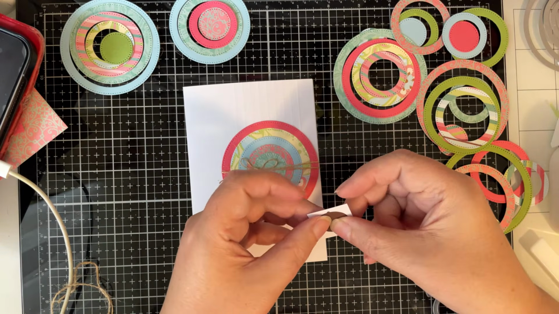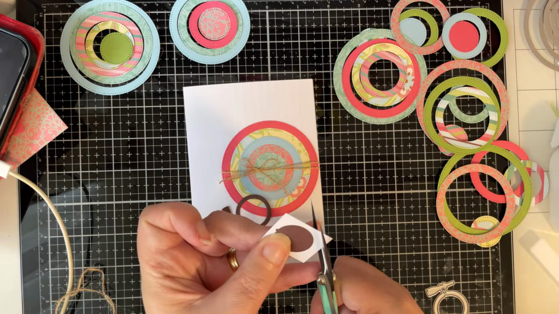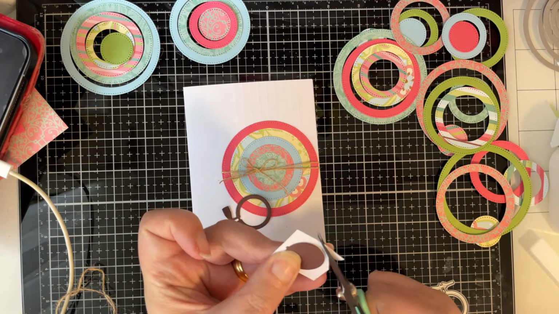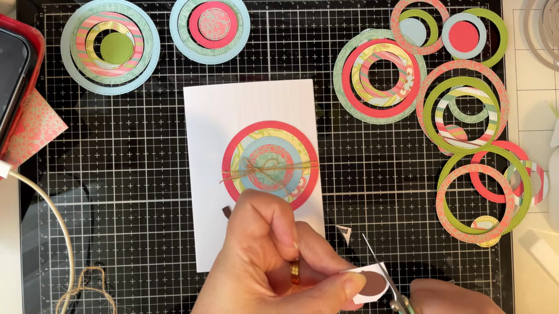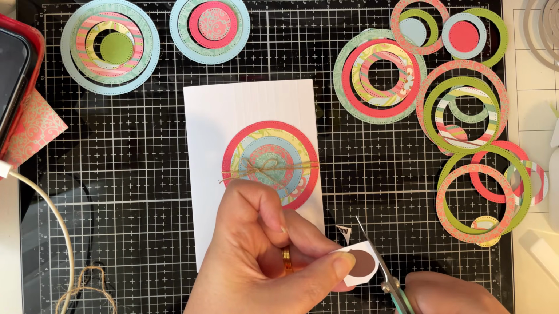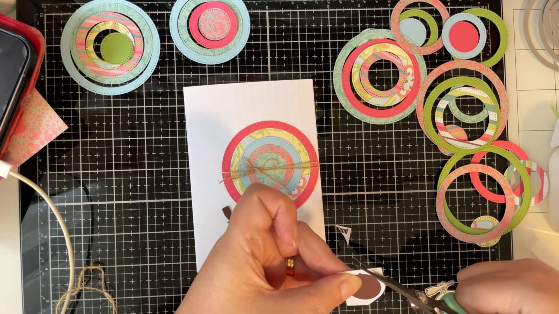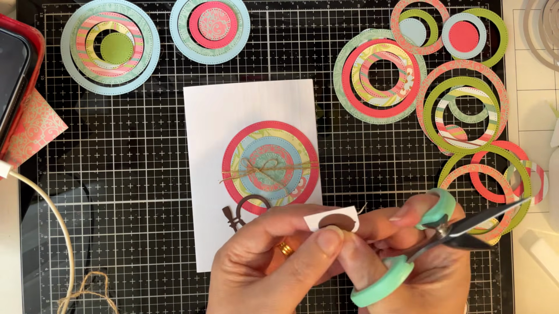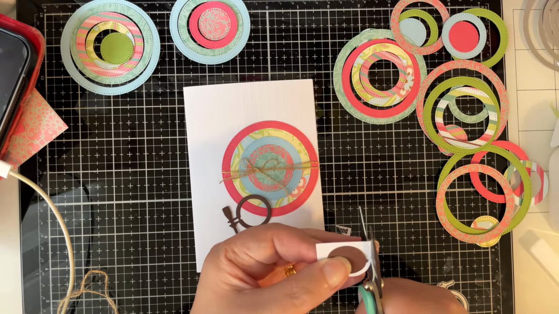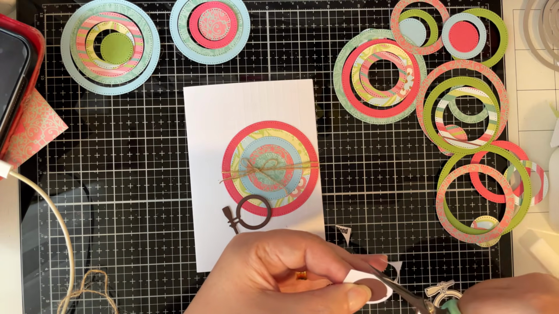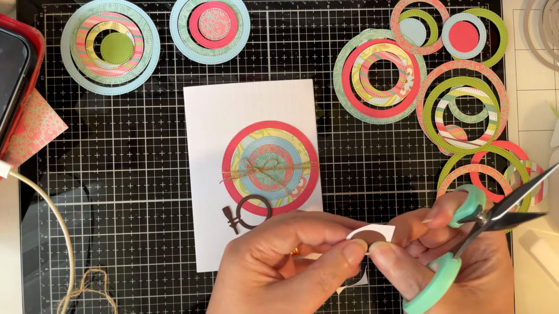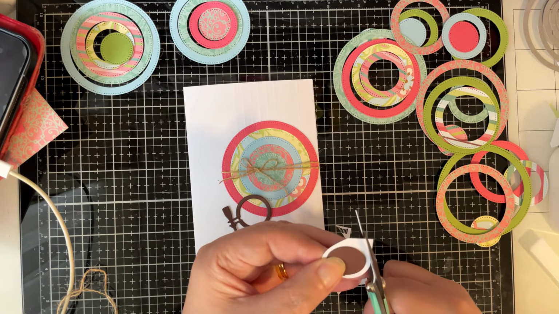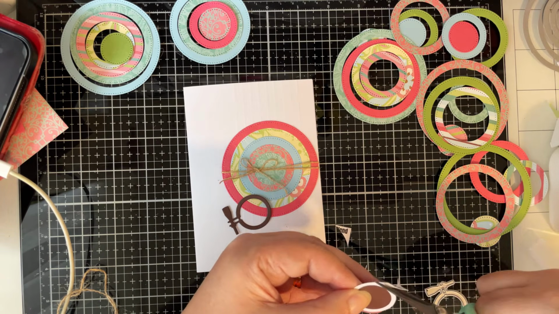So I'm just going to hold that there. Make a background. Then I can stamp a sentiment on here. I've got to find something small that's going to fit. Where am I going to find a small sentiment?